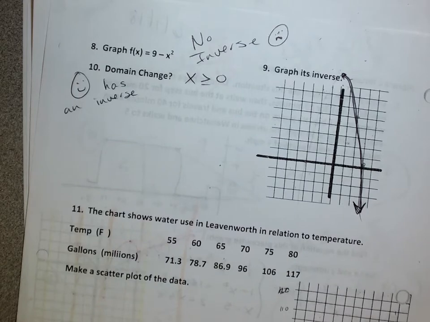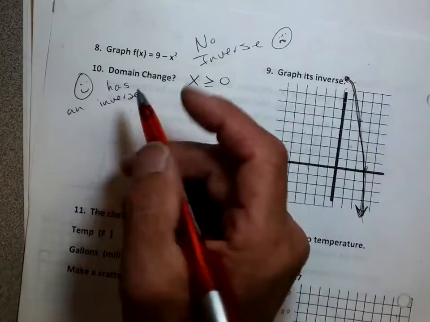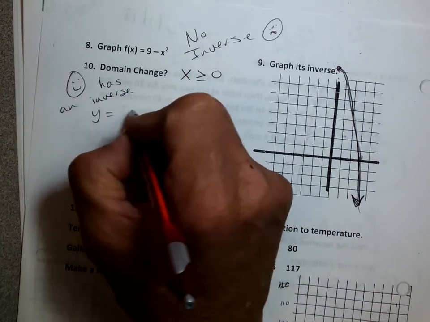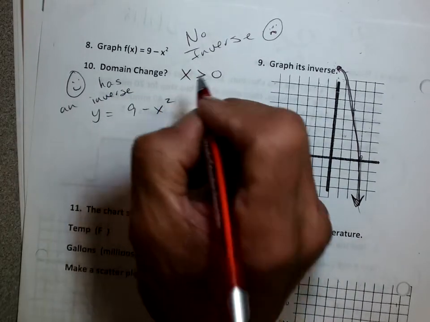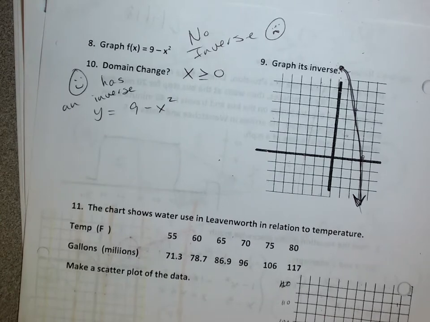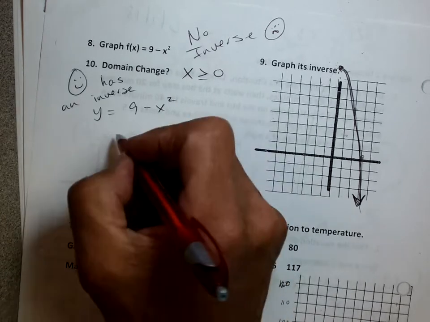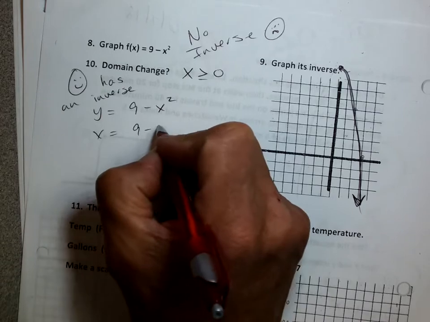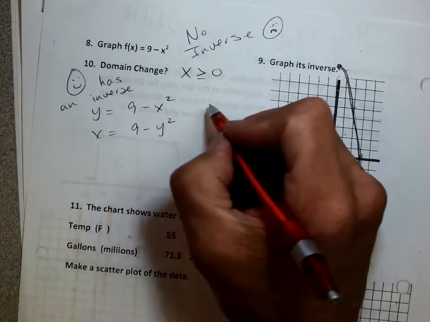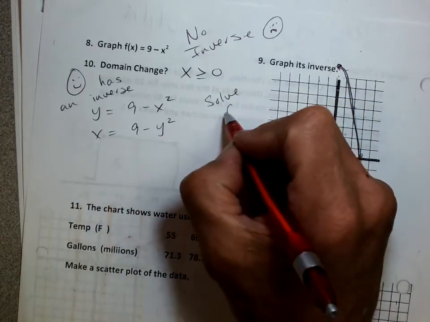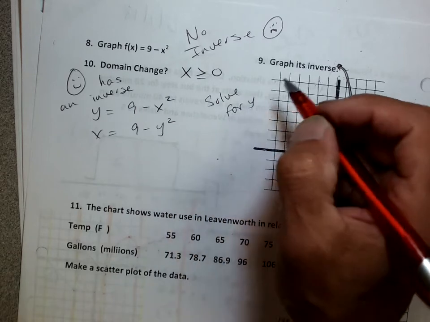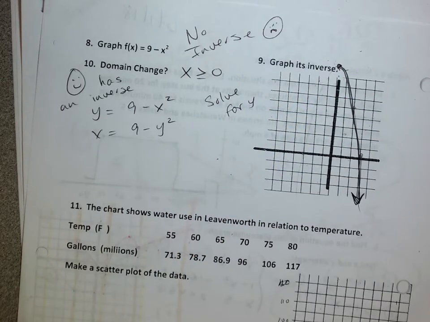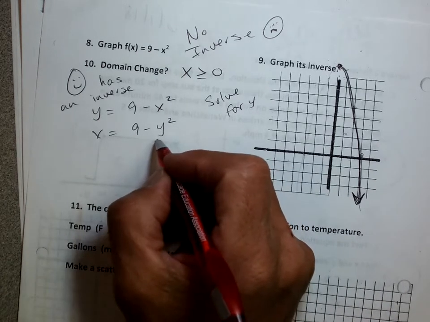So if we want the inverse equation, which I'm going to ask for, I have y equals 9 minus x squared. To find the inverse, you just switch the x and y, right? So we've got x equals 9 minus y squared, and let's solve for y. So to do the inverse, I switched x and y, right? That's what makes this the inverse. And then I'm going to solve for y. So let's bring over the y squared.